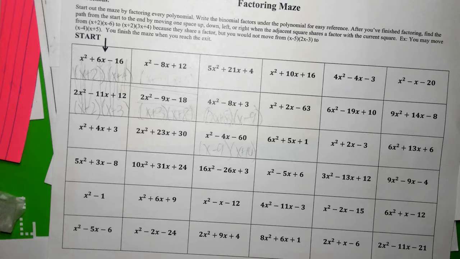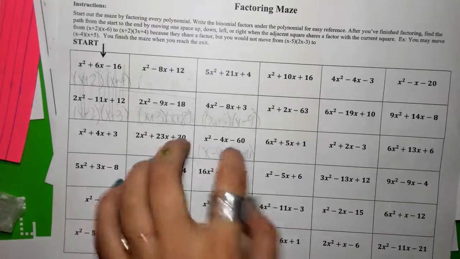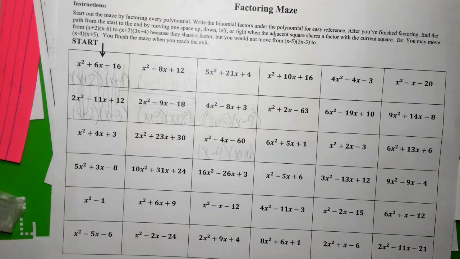Okay? And then we write them in a separate piece of paper. You work them out on a separate piece of paper. Write your factors on here. Does that help everybody understand how to do the homework?